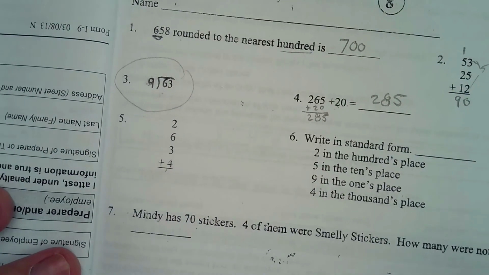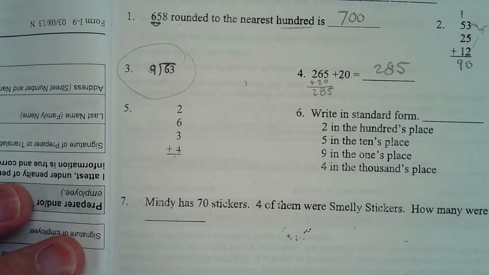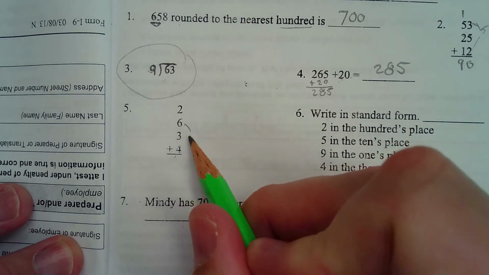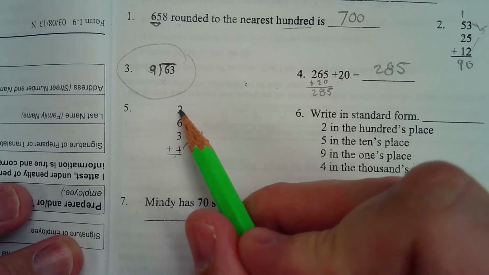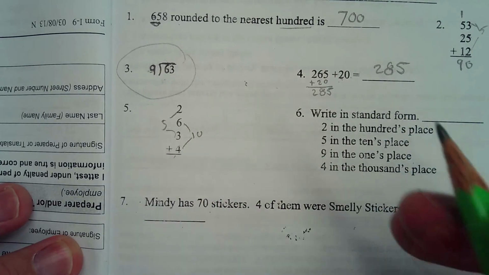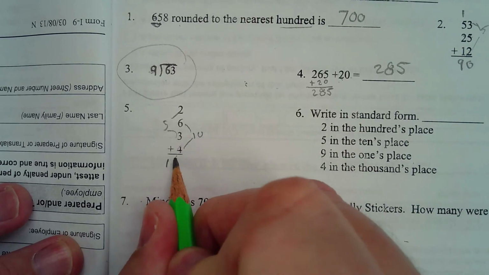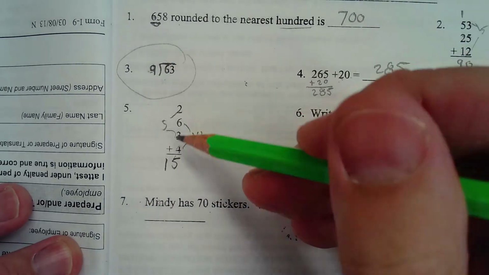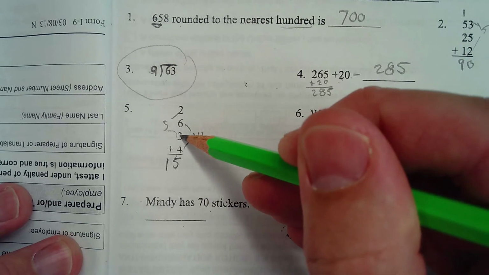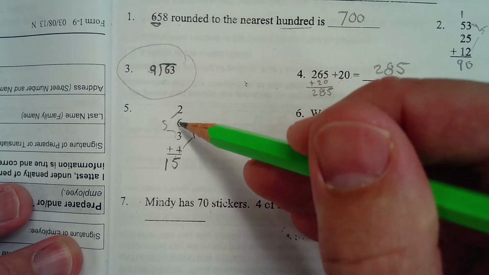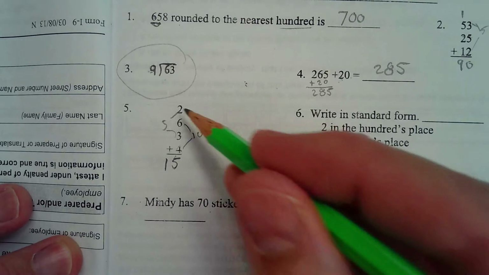Number 5, again, I'm looking for easy chunks of numbers. And I'm seeing that 6 and 4 make 10. And 2 and 3 make 5. So this answer is going to be 15. But again, you could start at the bottom and just go 4 plus 3 is 7. Plus 2 more is 8. Plus 6, you can do whatever you want to. Or 7 plus 2 more is 9.